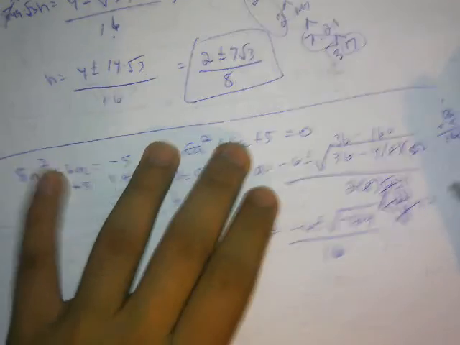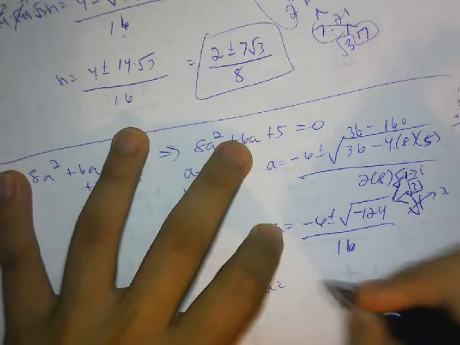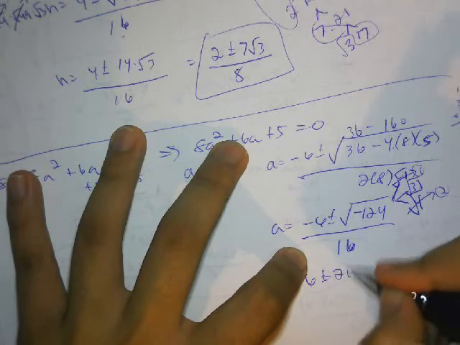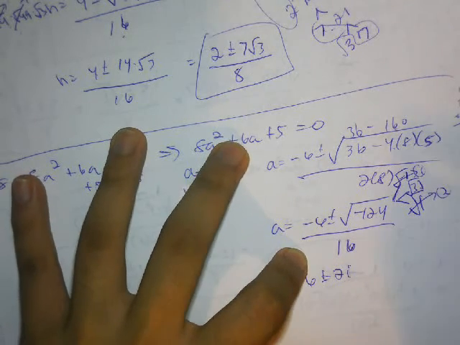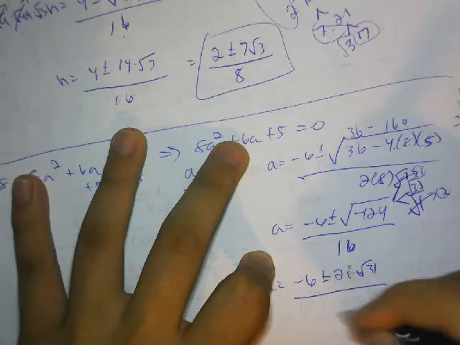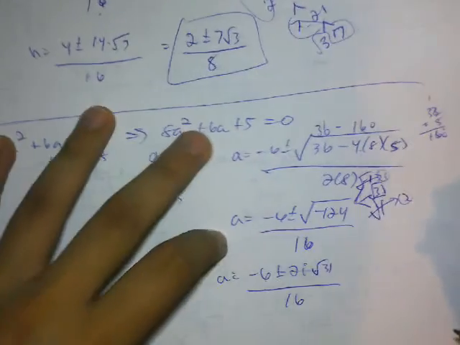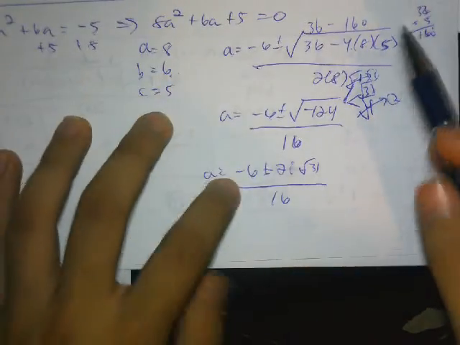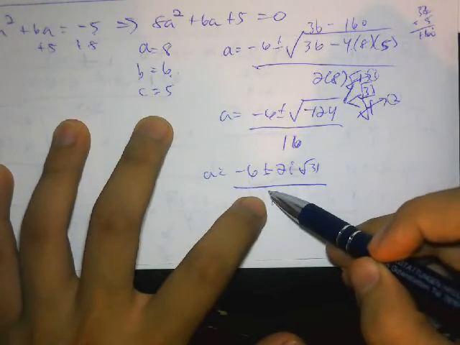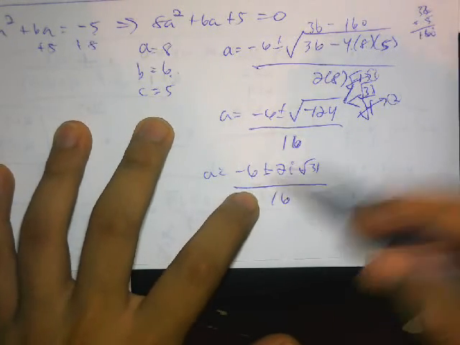So now we just put our pieces together. A is equal to negative 6 plus or minus 2i times the square root of 31 all over 16. Now that we've reduced our radical, now it's time to reduce our fraction. 2 goes into all of these numbers, so we're going to reduce all of them by 2.